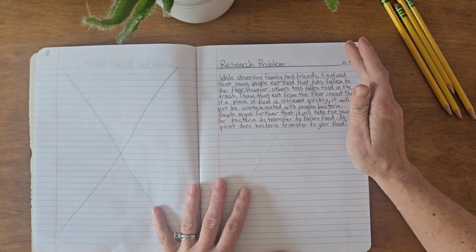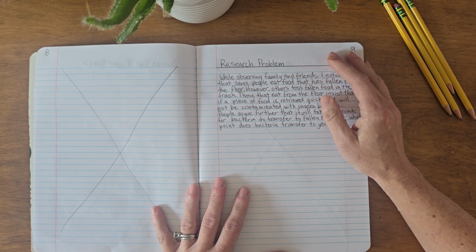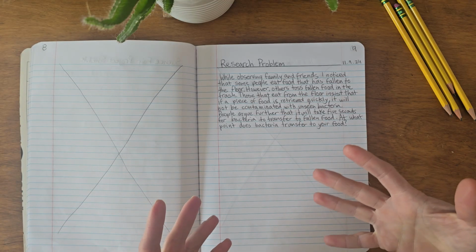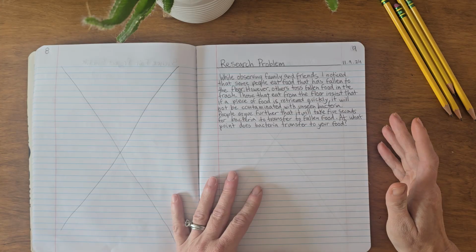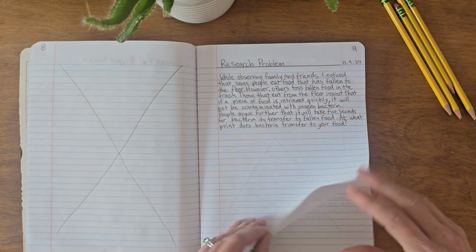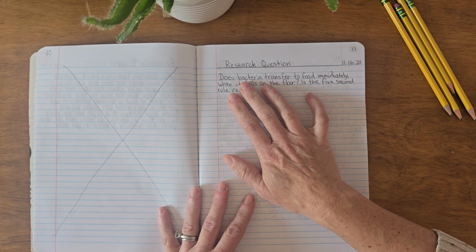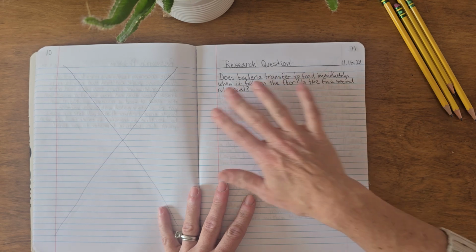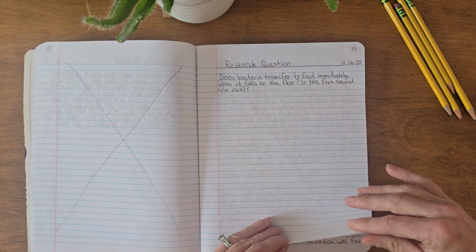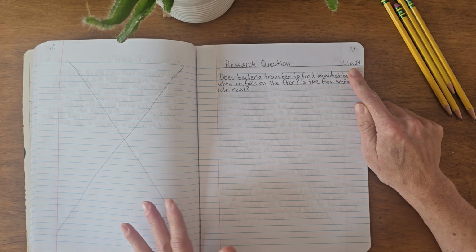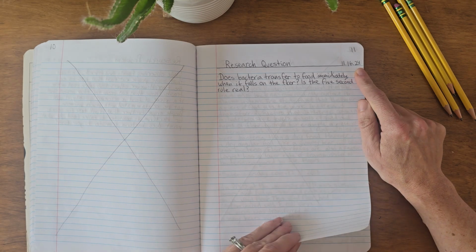Your research problem. What are you studying? How did you come to be interested in this topic? And then next will be a research question. What exactly is your question that you're looking to answer? Every time you complete a different part of the journal, you will want to list the date.